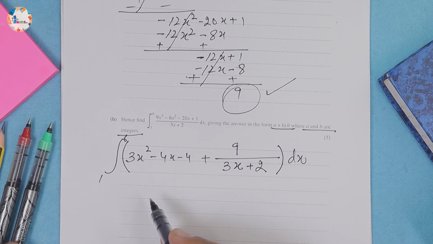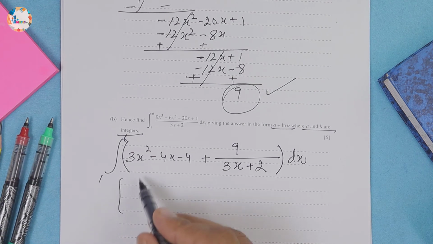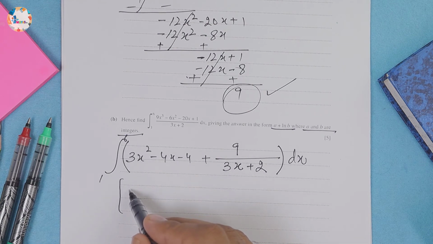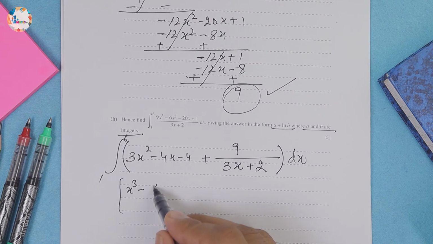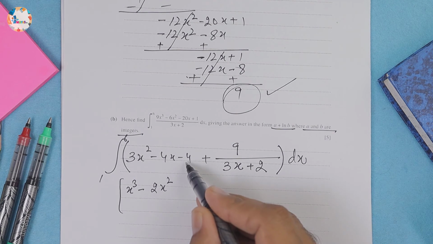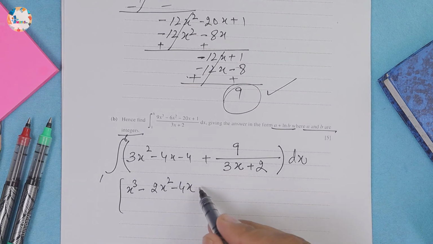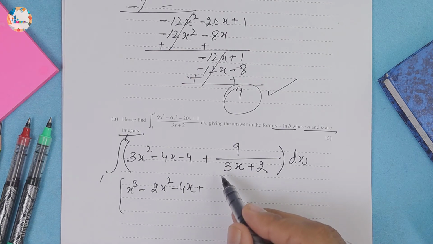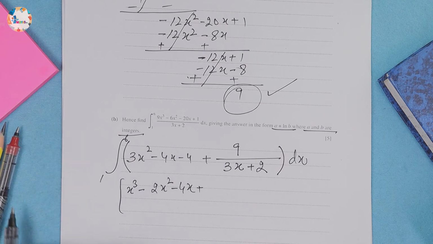Integral of this will be 3x cubed by 3, so finally we will get x cubed. Similarly this will be 4x squared over 2, so final will be 2x squared, and this will be minus 4x. We are integrating this, plus next, we can take the integral of this separately.